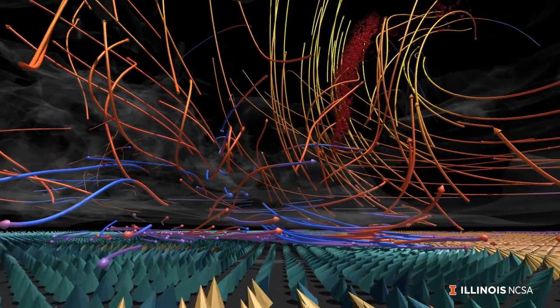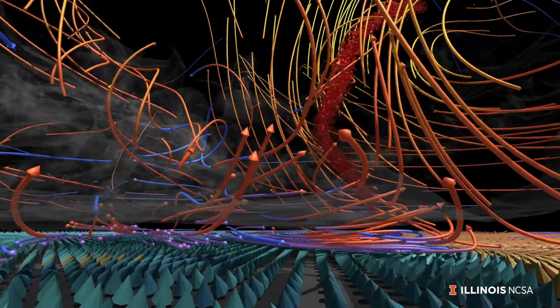Now that we know how to digitize three-dimensional solid objects like teapots, we're one step closer to learning how to digitize scientific objects like tornadoes.